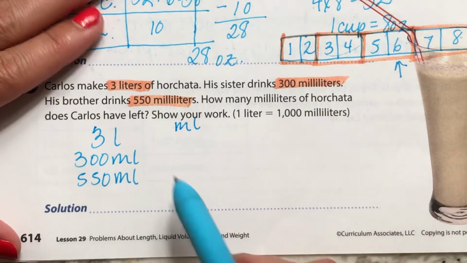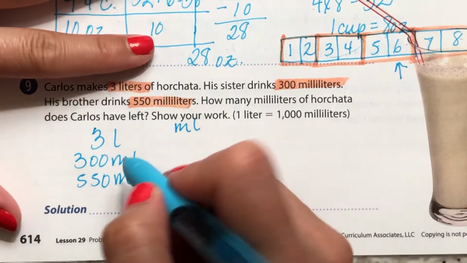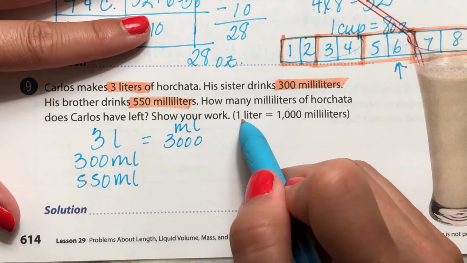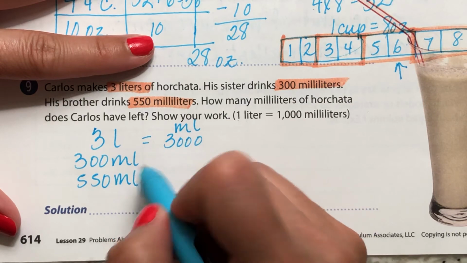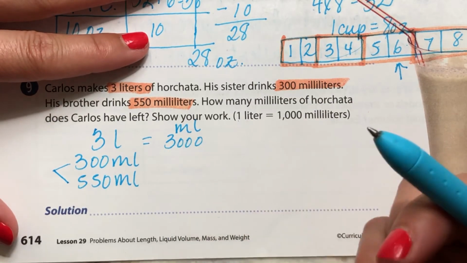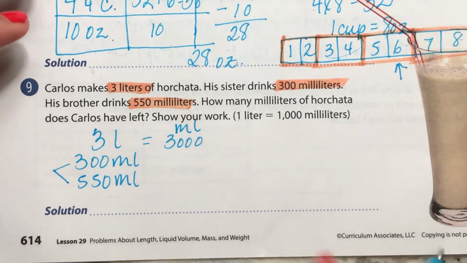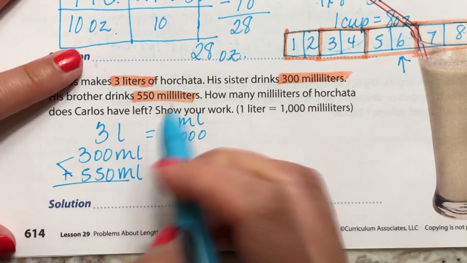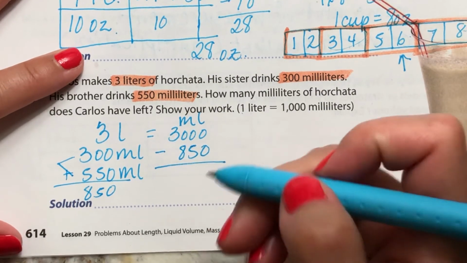And we understand that he has the 3 liters and we're taking away what has been drunk. So the 3 liters, the value of that in milliliters is 3,000 because it's the number of liters times 1,000. And then we're going to subtract. There are 2 different ways you can do this. You can add these 2 together and subtract the total from the amount, or you can subtract them one at a time. I like to just subtract once. That way I know I'm borrowing correctly and I'm not subtracting multiple times. So these 2 added together is going to give me 850. So I'm going to subtract 850 from the 3,000.